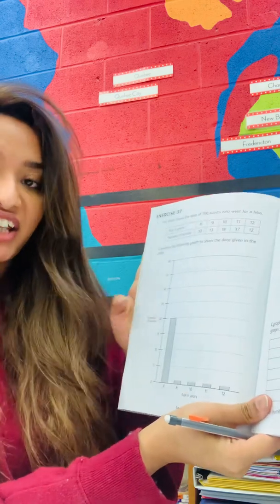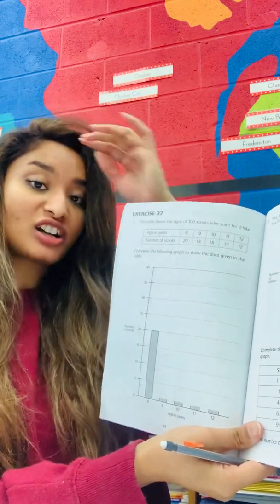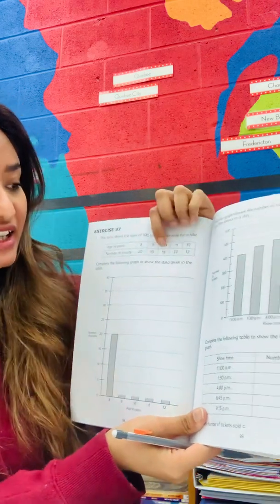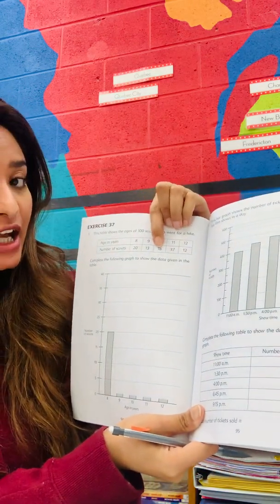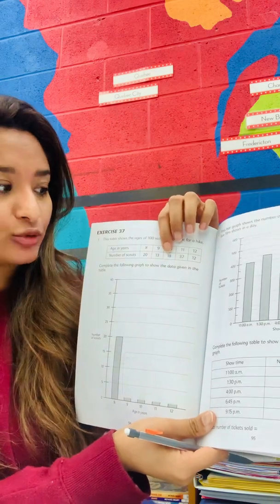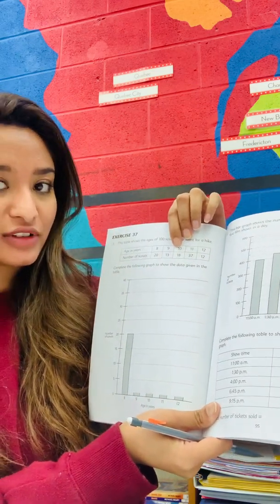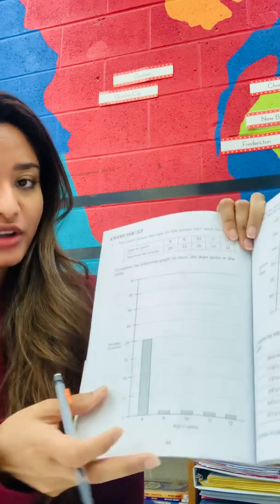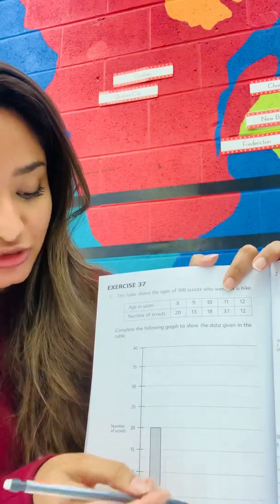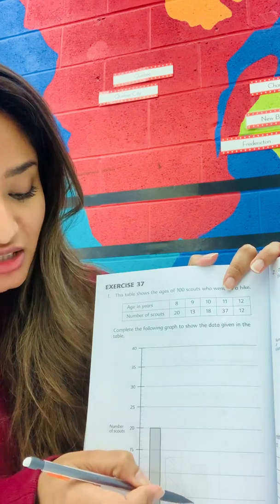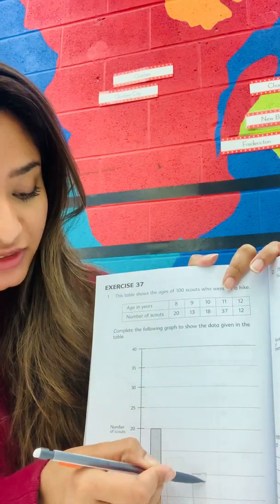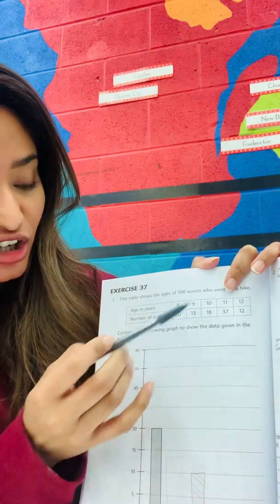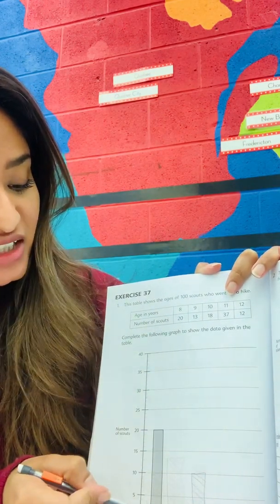Then we have 10 years. So how many scouts are 10 years of age? So I'm going to look at my table again and I'm going to see 10. How many? So 18 scouts are 10 years of age. So let's go ahead and draw the bar for 10. So I'm going to pull this all the way up to 10, to show that there are 10.